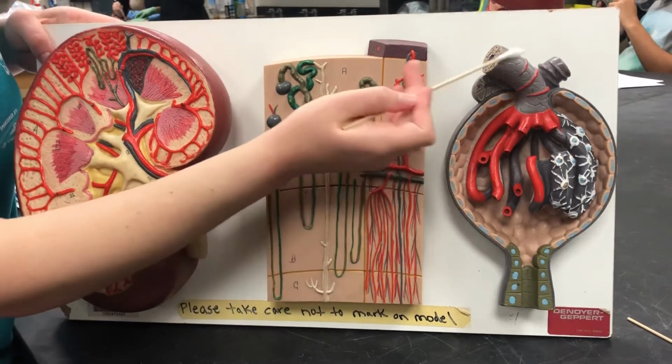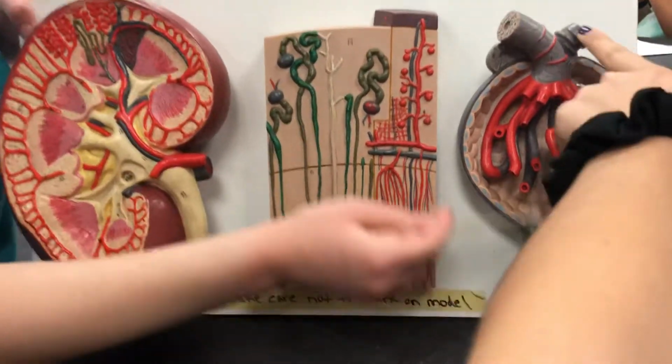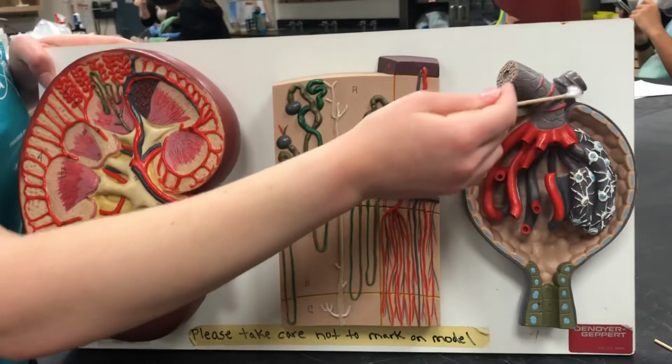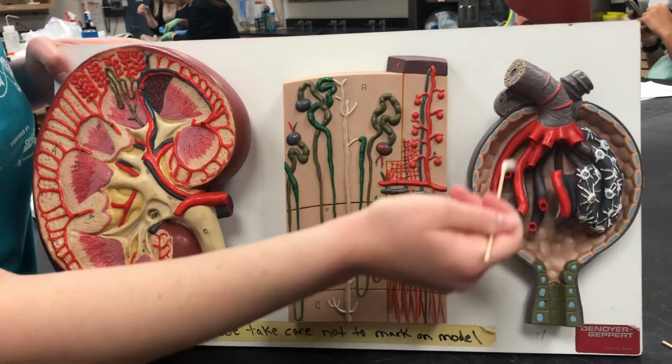And then you have the afferent arteriole, which comes off of it here. The efferent arteriole, which is going to come off of it. No, it's that. Here, just kidding. Here. And then the glomerulus, which, as I explained before, is about here.